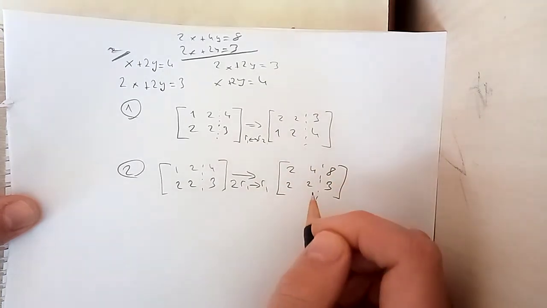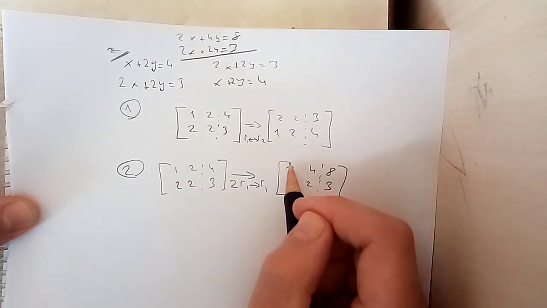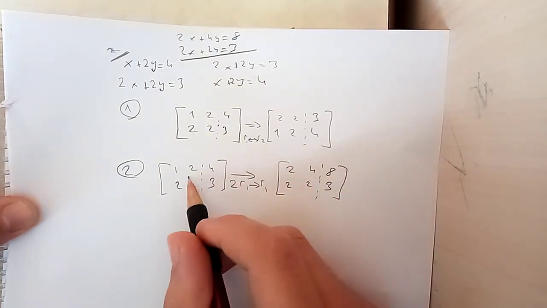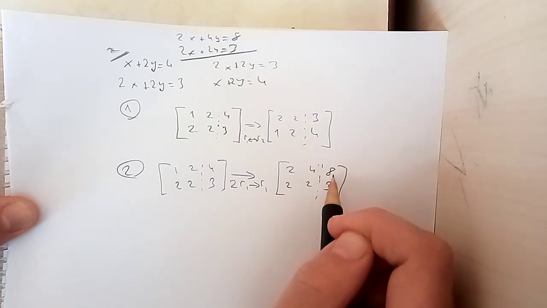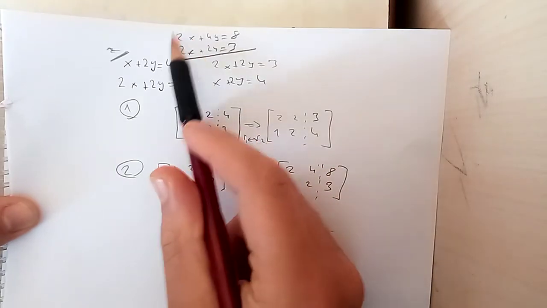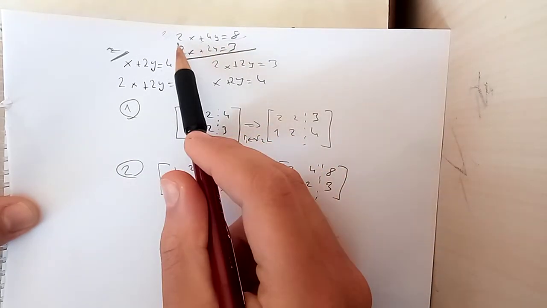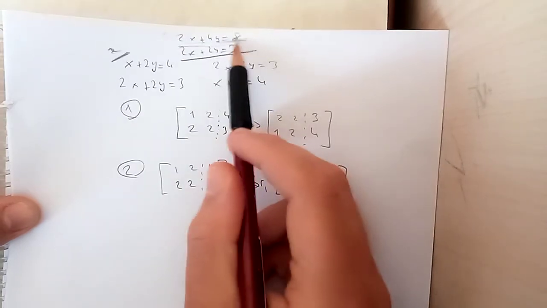But there is something important here we should pay attention to. When we multiply, we should multiply the answer side too, because as you know, in a linear system, when we multiply whole sides, then our solution won't change.